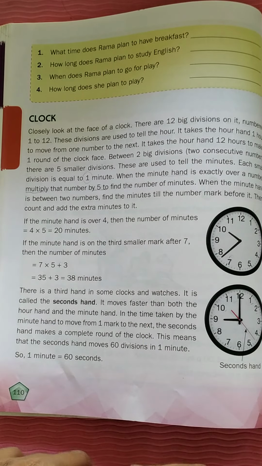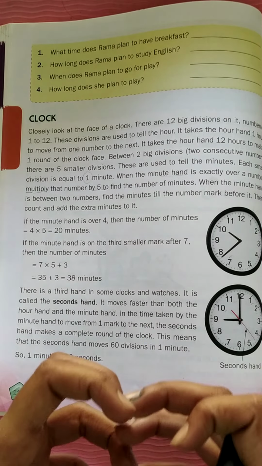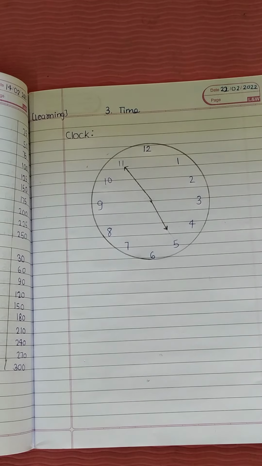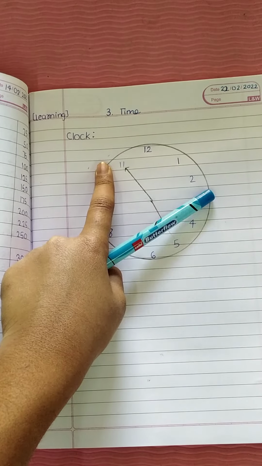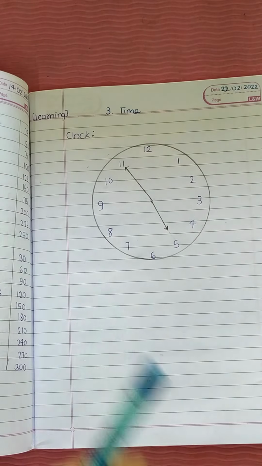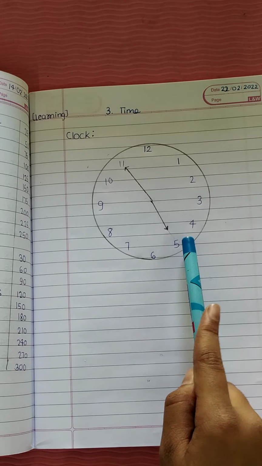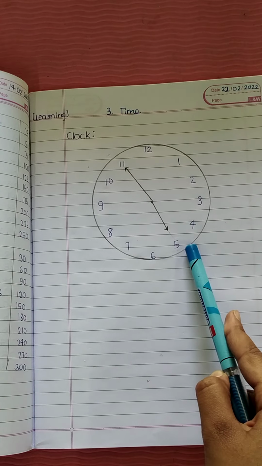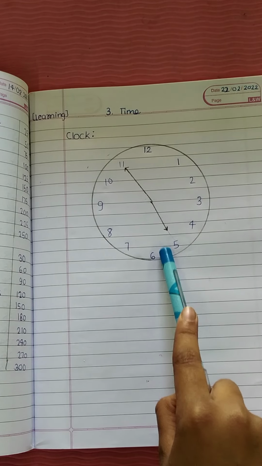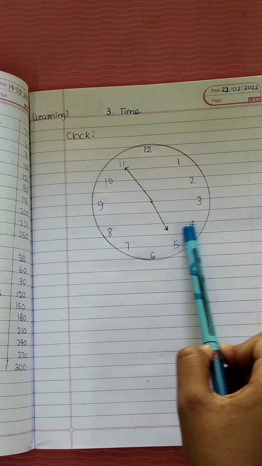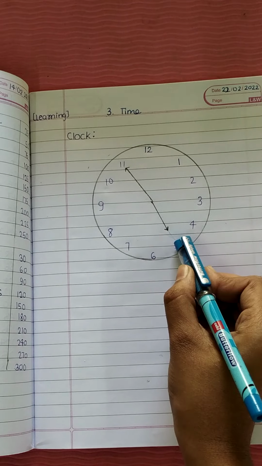Now again I will explain some of these clock facts so you can understand in a better way. Over here I have drawn a clock. Now we have to tell the time, but we have to first show minutes also. So what we are dependent on is minutes. Now see, here it is 5 o'clock.